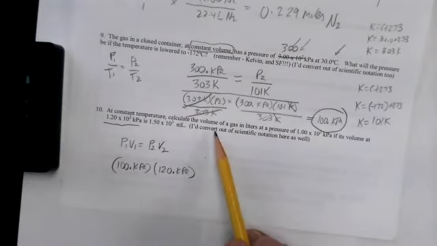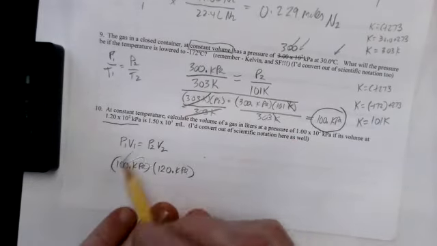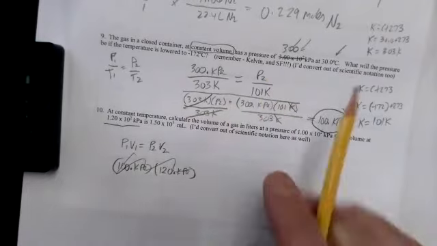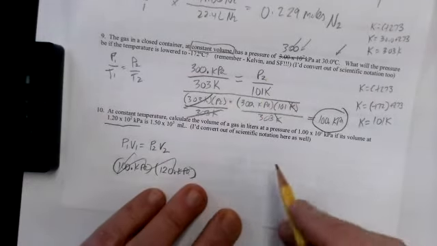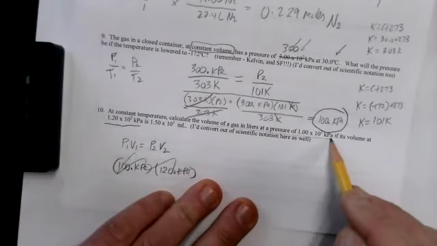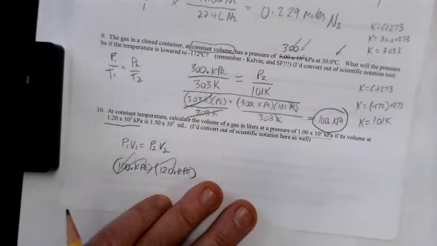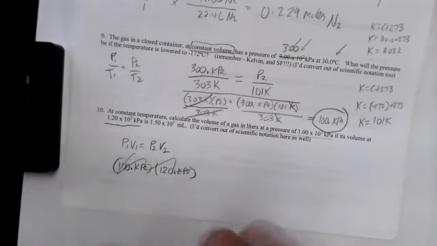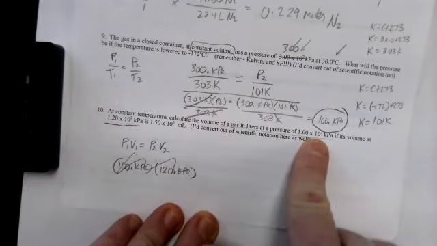At constant temperature, calculate the volume. Look at that, I'm getting all mixed up. It says at constant temperature, calculate the volume of a gas. So this is actually the second. If the original volume is this and this. So let's read this nice and slow. At constant temperature, calculate the volume of gas at this pressure.